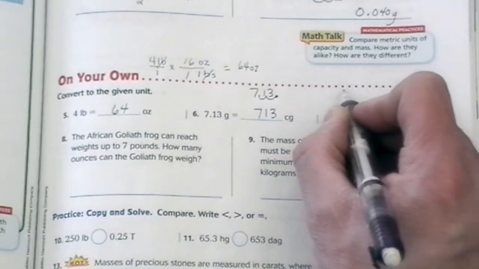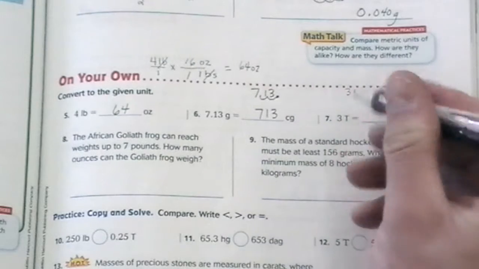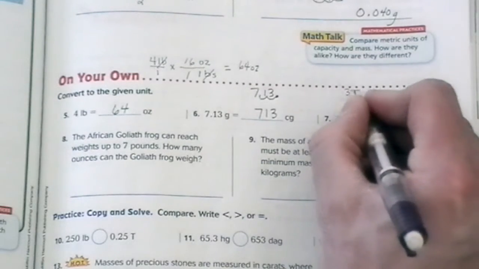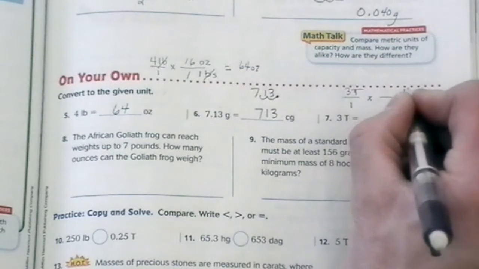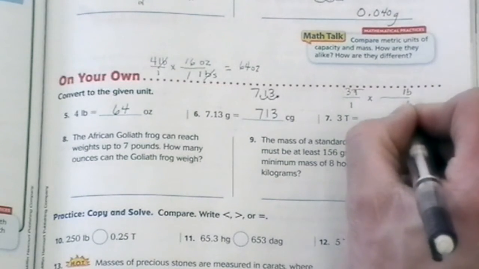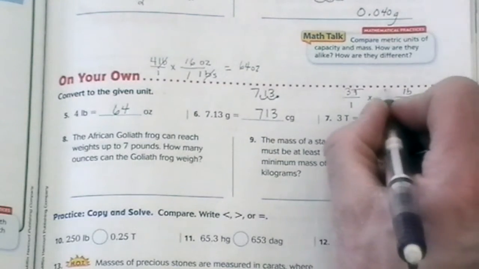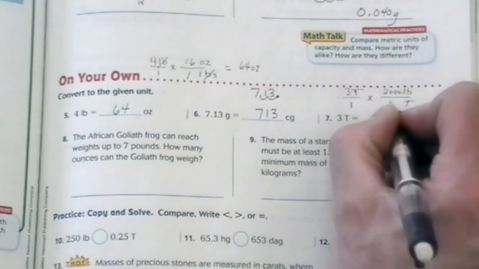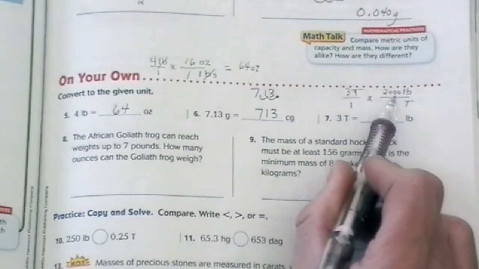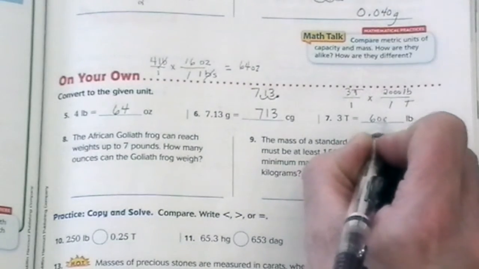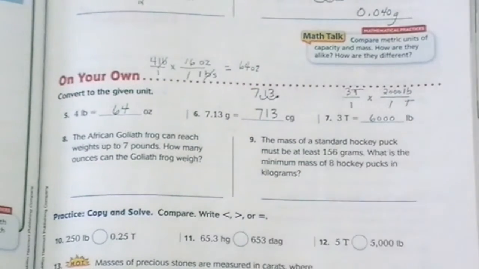So I'm going to take 3 tons and put that over 1 and multiply it by pounds, because that's what I want to end up with, over tons. Well, there are 2,000 pounds in 1 ton. So if I multiply these together, 3 times 2,000 equals 6,000. So 3 tons equals 6,000 pounds.